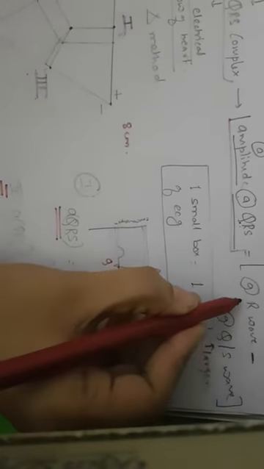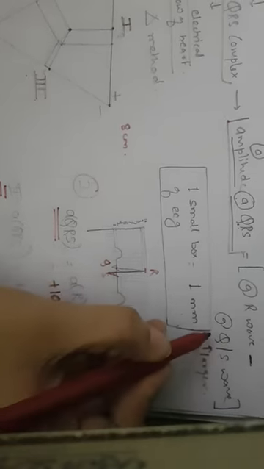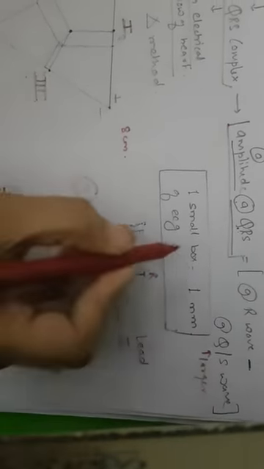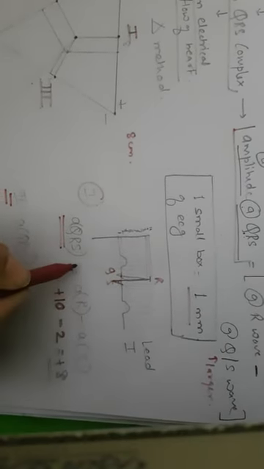Same way you have to find out the amplitude of QRS complex in lead 2 and in lead 3. So how to find out? You have to deduct the number of small boxes of Q or S wave from the number of small boxes of R wave. Okay, that is 1 mm, small box is 1 mm. So here we got in lead 1 it is plus 8.